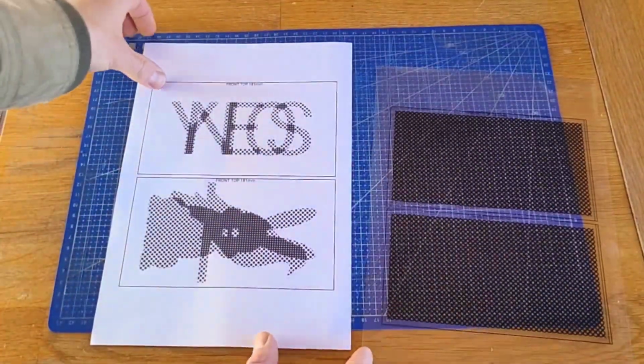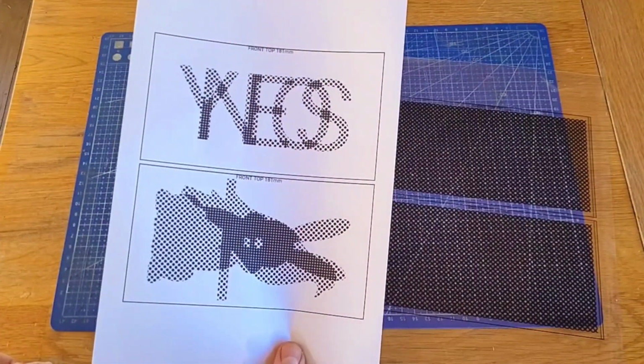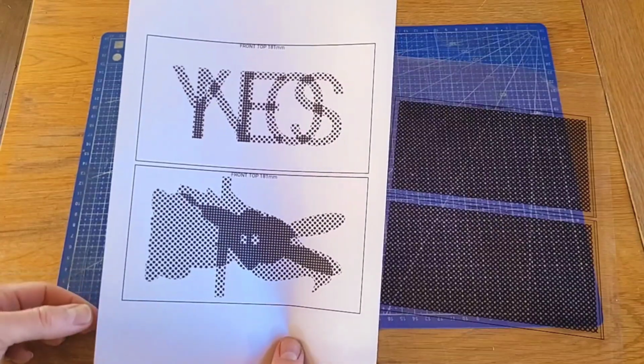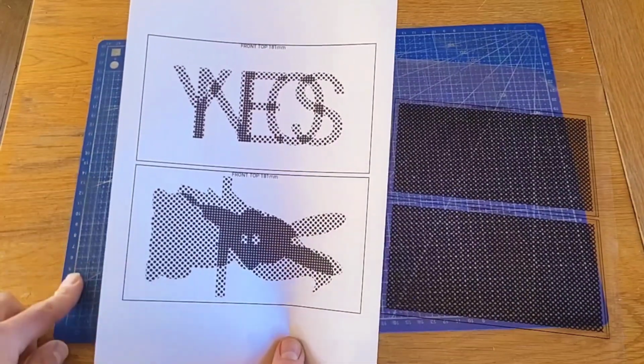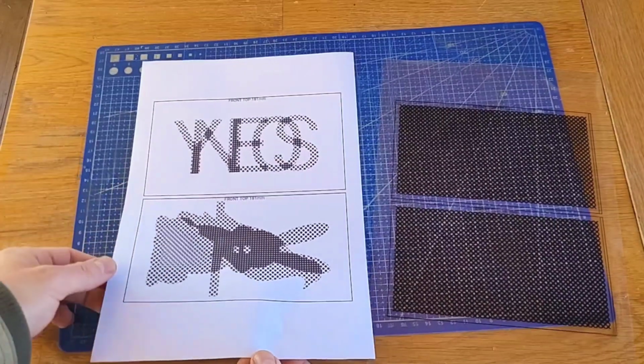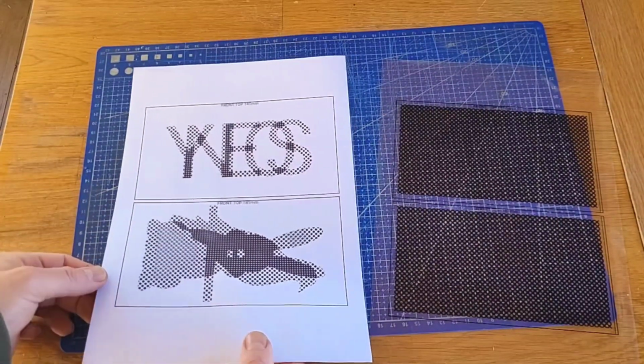You can print the images on transparency as well. I do find that gives less of a contrasting image, but it is a bit more forgiving in terms of not seeing any ghosting of the masked out image. So that's a choice up to you.